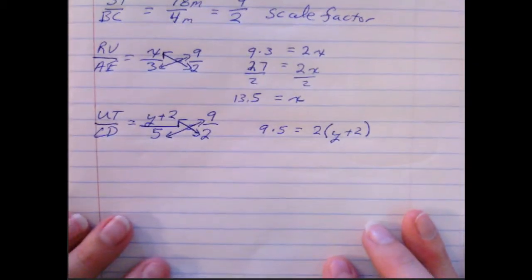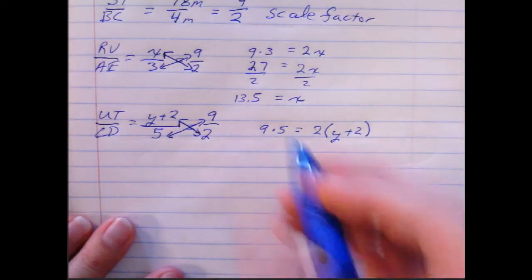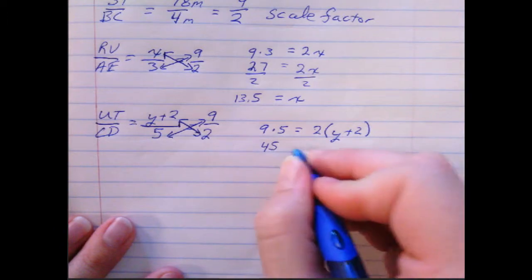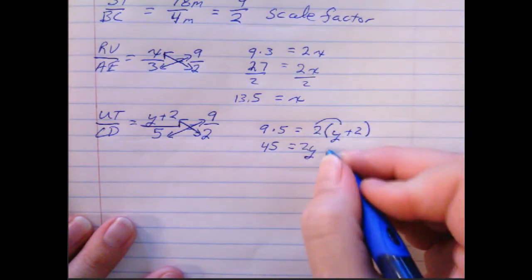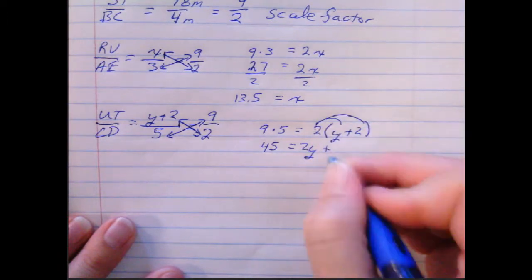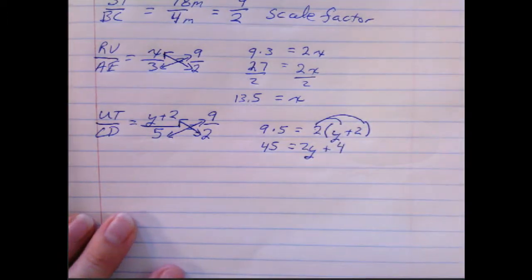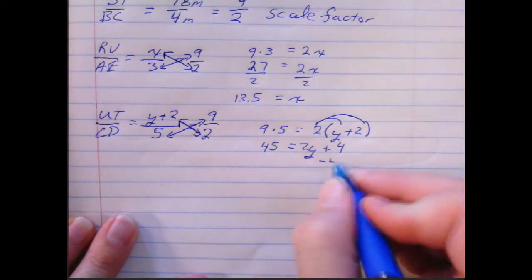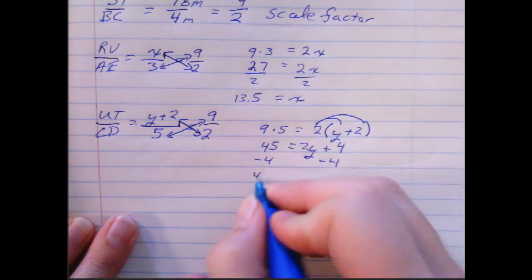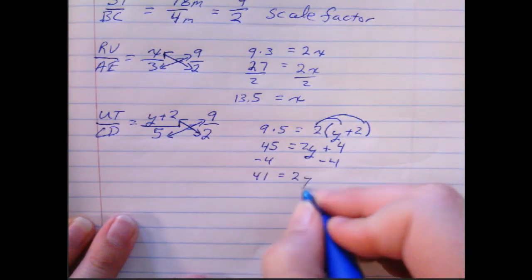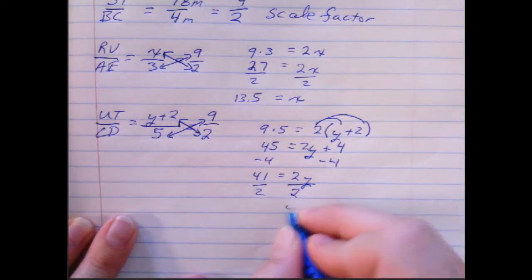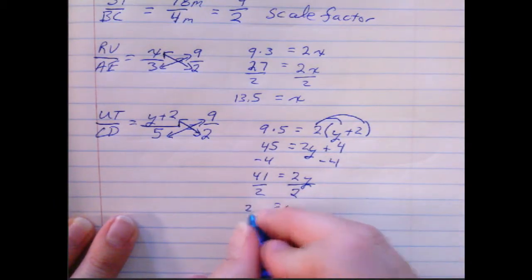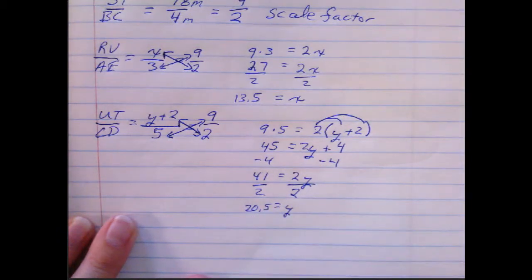Okay, I'm going to slide up here so that you can see what I'm doing. 9 times 5, we have 45, equals, I'm going to distribute here, 2y plus 4. Then to solve for y, I'm going to subtract 4 from both sides. I get 41 equals 2y. Next is to divide by 2. y equals 20.5.